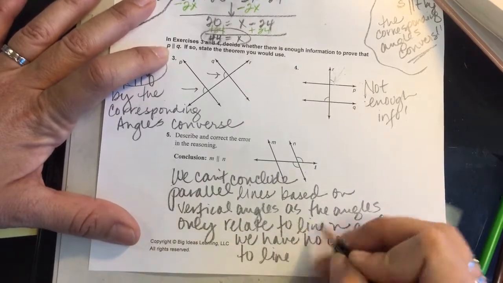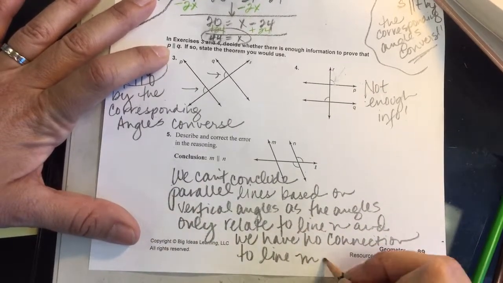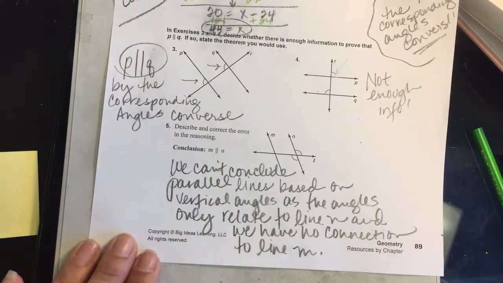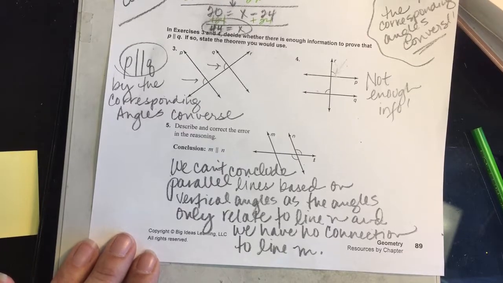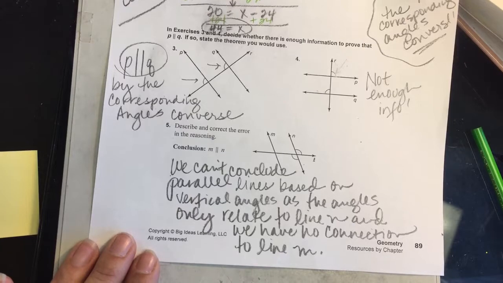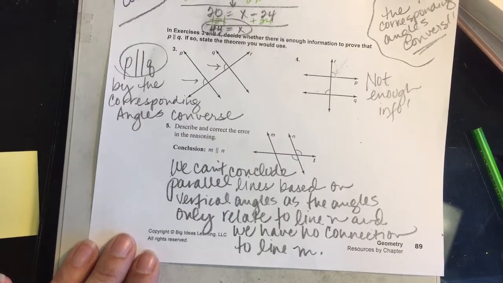This would be a perfect example of an argument how vertical angles don't make sense to prove parallelism. We can't conclude parallel lines based on vertical angles as the angles only relate to line N, and we have no connection to line M.